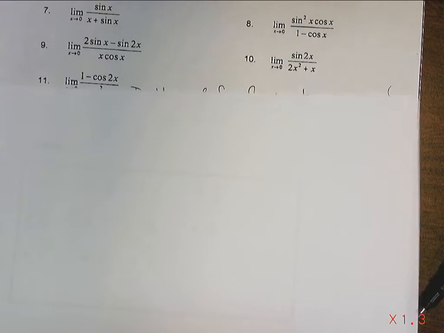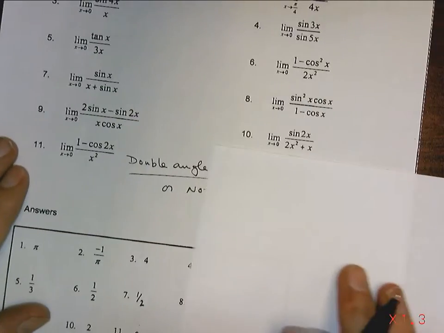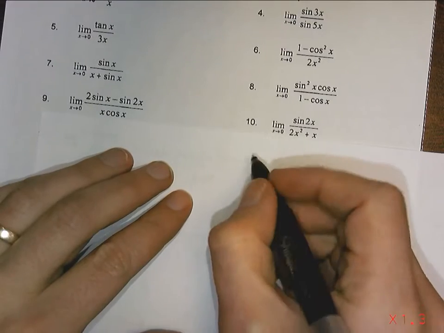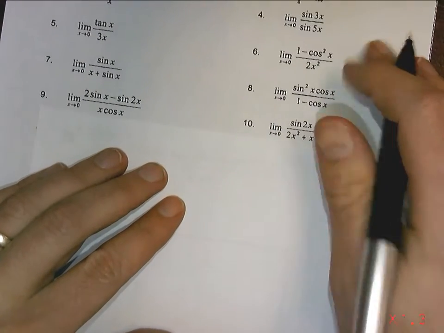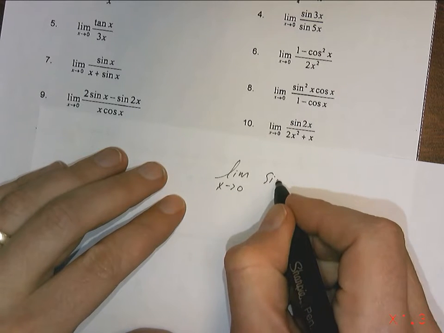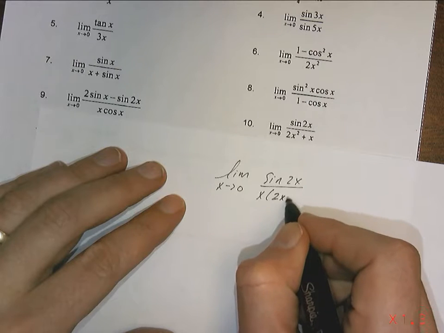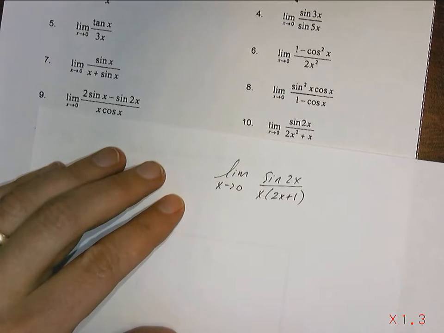Okay, let's see where I am now. Number 10. Number 10, I think I'll do this. Limit as x approaches 0 of sine 2x over top of x, 2x plus 1. That's kind of cool.